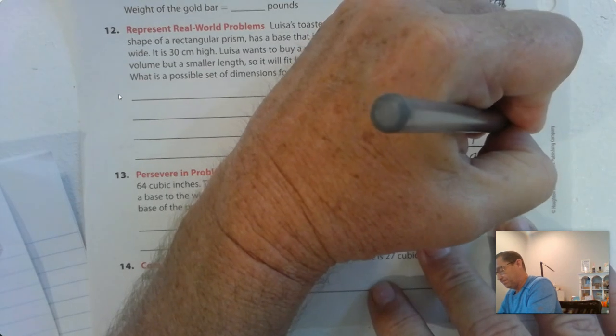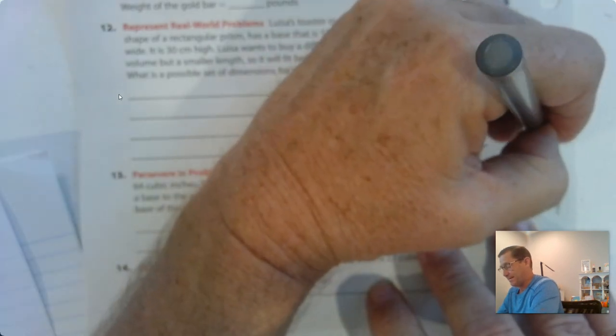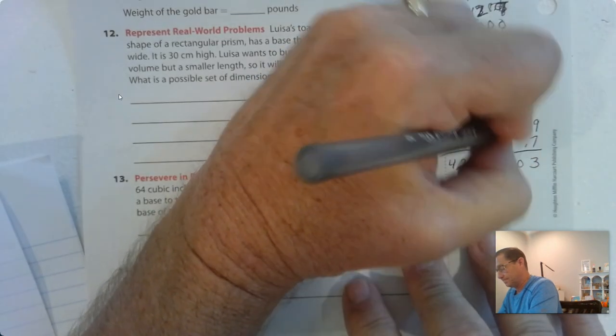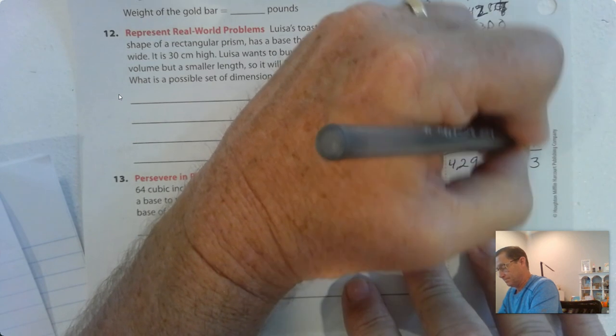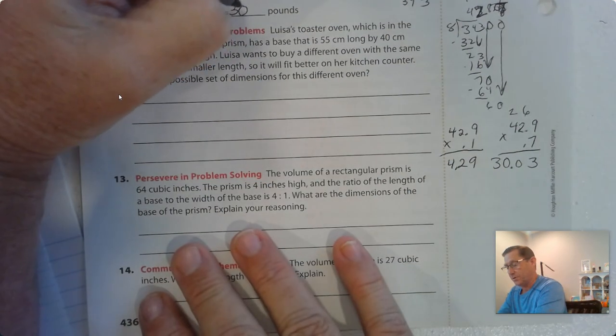Take our 42.9 and multiply by 7/10 to figure out the weight of the gold. So we get 30.0, so 30 pounds.